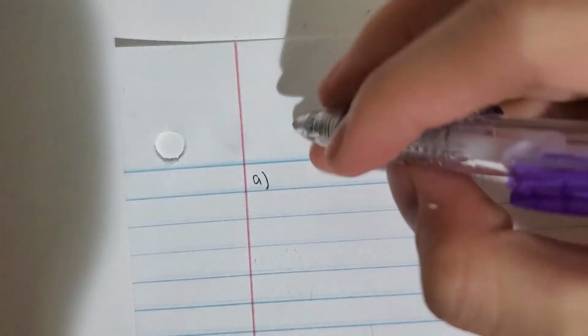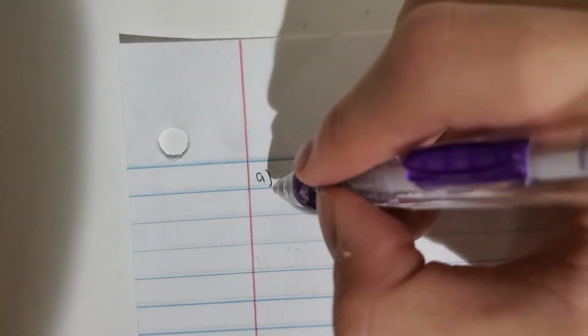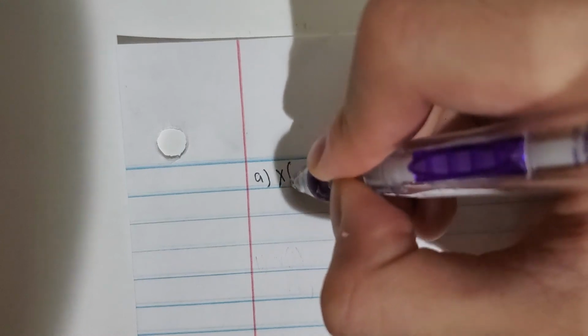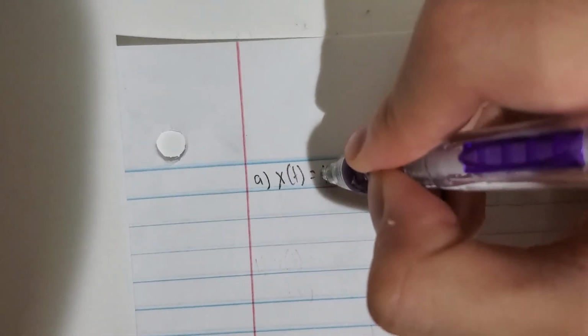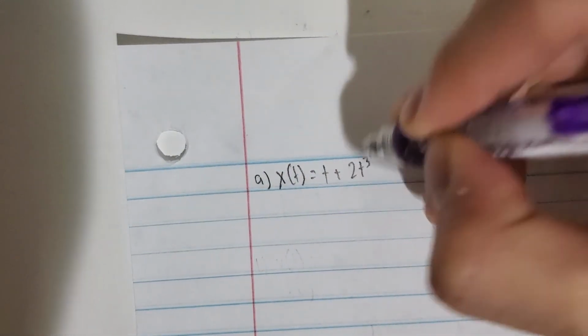Okay, so if we want to find kinetic energy, we first need to find the velocity function. And the velocity function can be found by deriving the position function. So as a reminder, x of t is equal to t plus 2t cubed.